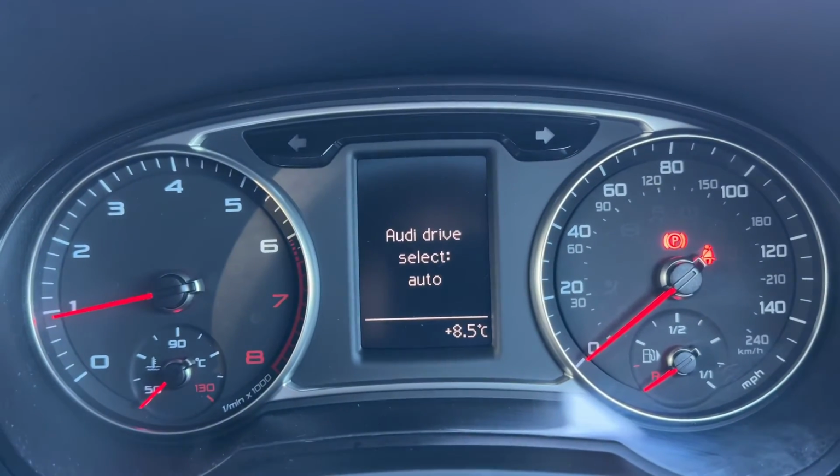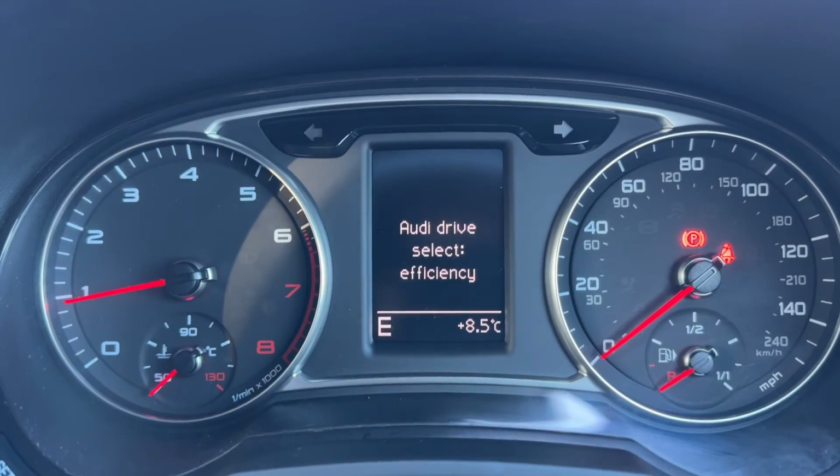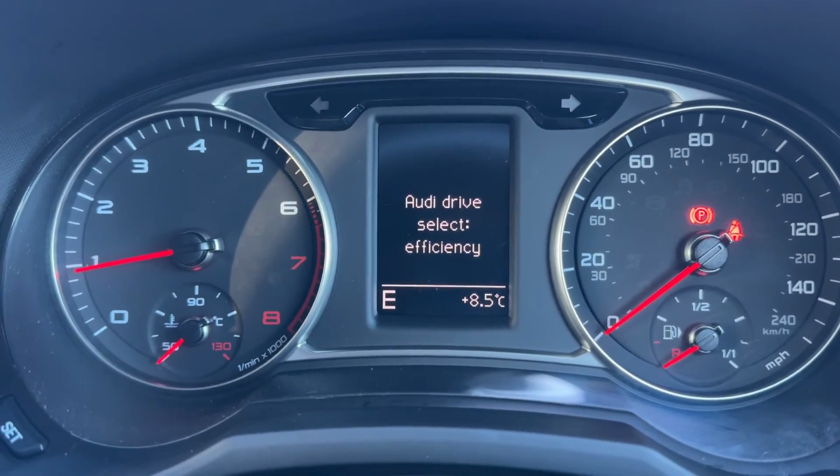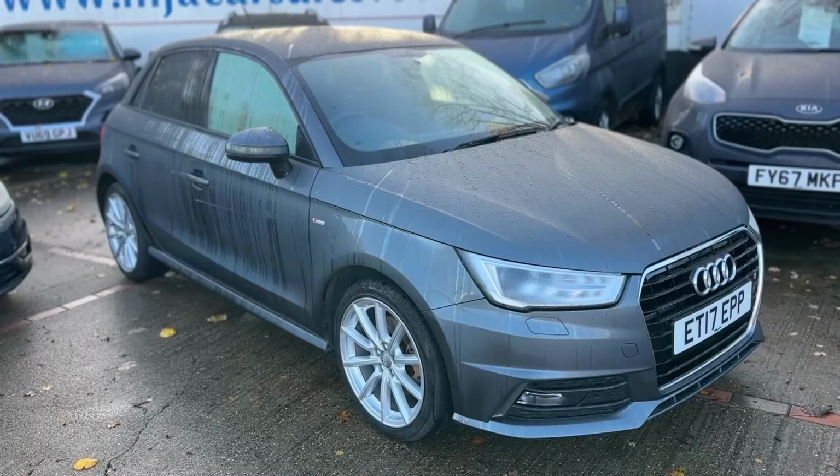Drive select will put the vehicle in efficiency, auto, so it decides for you, dynamic, and then back round to efficiency, so it will change the driving setup of the car. And then finally, we have a 6-speed manual gearbox.